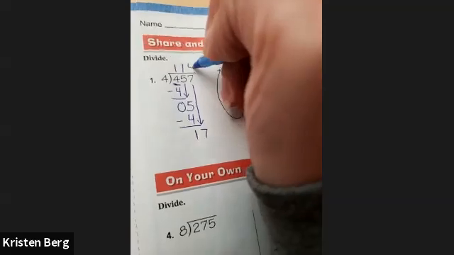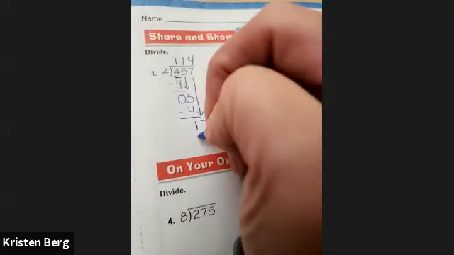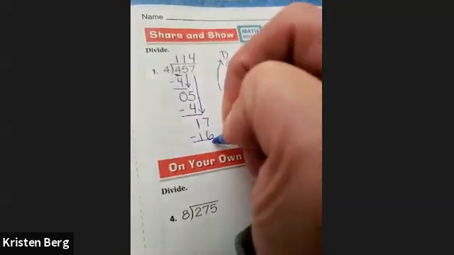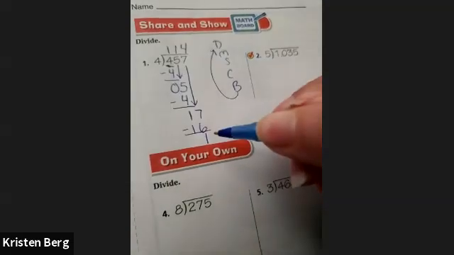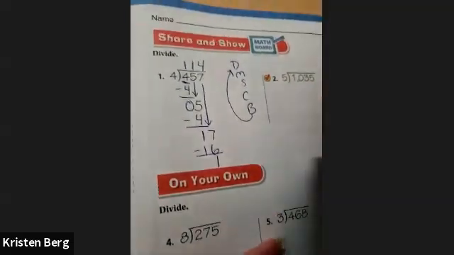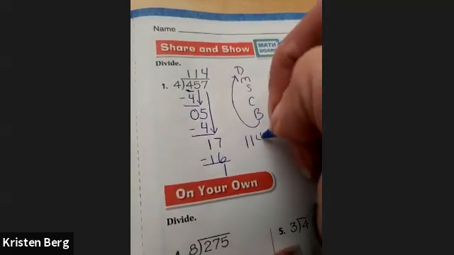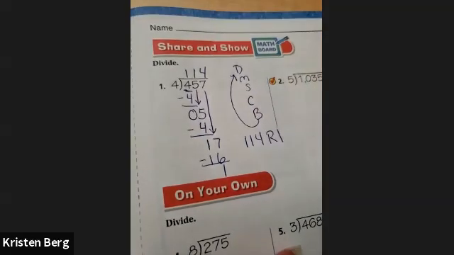So 4 times 4, if you looked on that, 4 times 4 comes out to be 16. So we're going to put the 16 down here, subtract, and that would be 1 remaining. Then check it. We are okay. There are no more numbers. So therefore, I would have accepted 114 remainder 1.